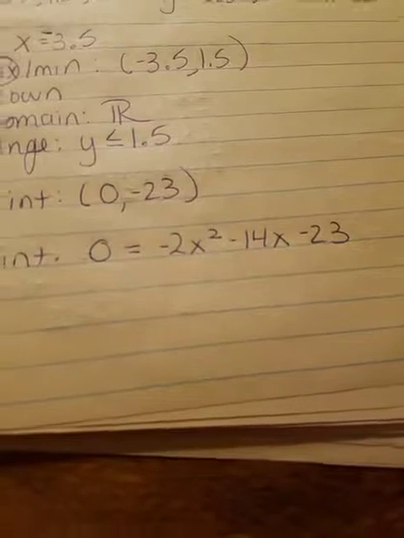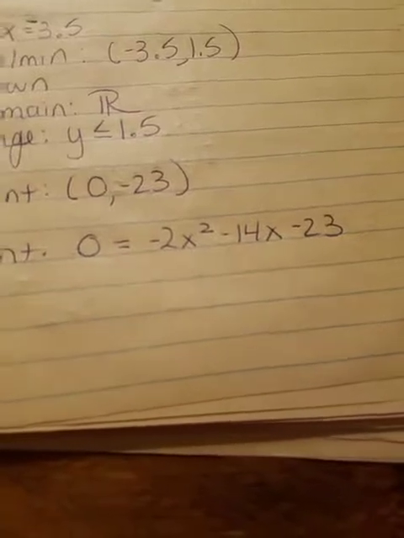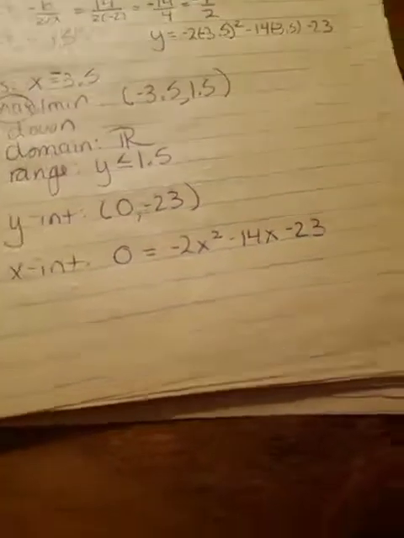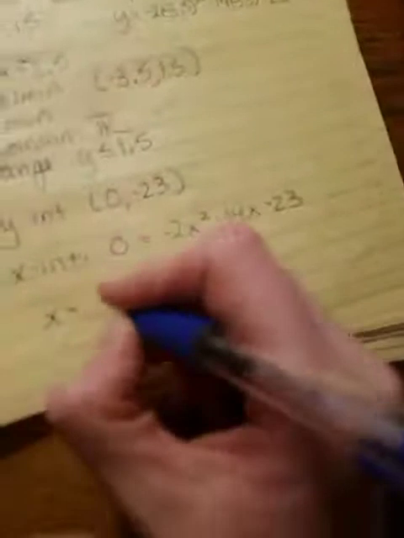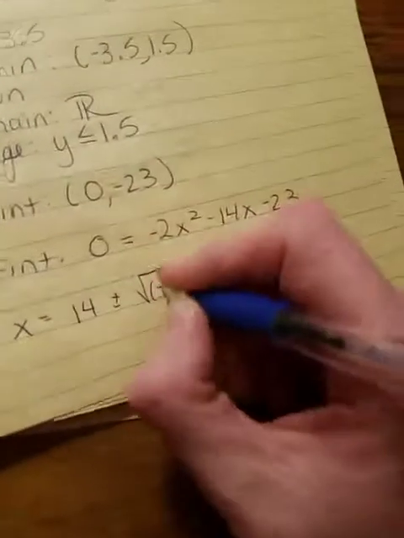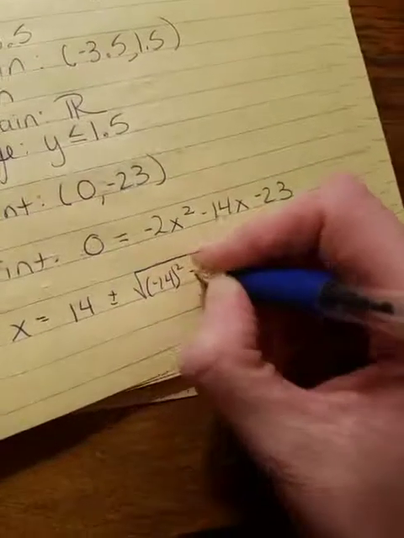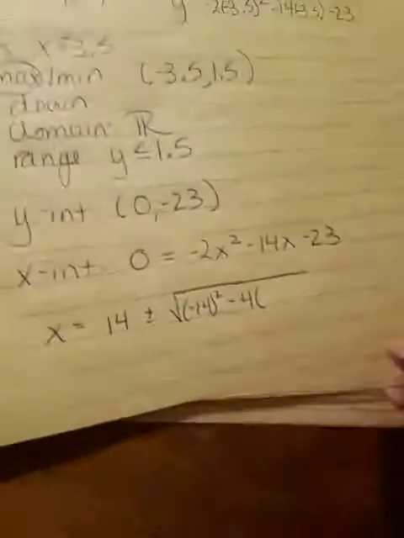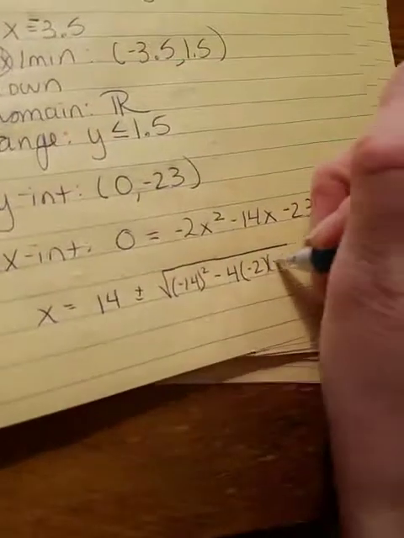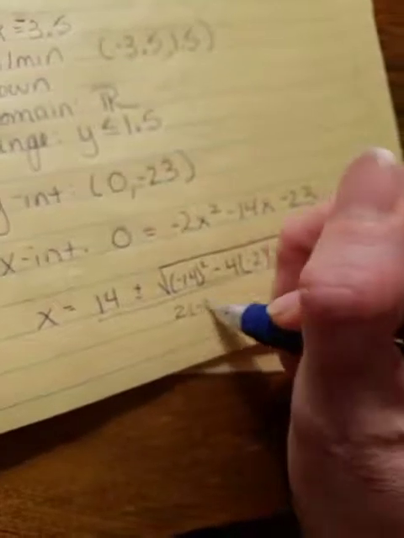I'm thinking about factoring right now. I don't think this is going to factor. I'm going to go for the quadratic formula. All right, so -b, so 14 plus or minus the square root of (-14) squared minus 4 times a times c, all over 2a. This is not fun writing on the end of the paper here.